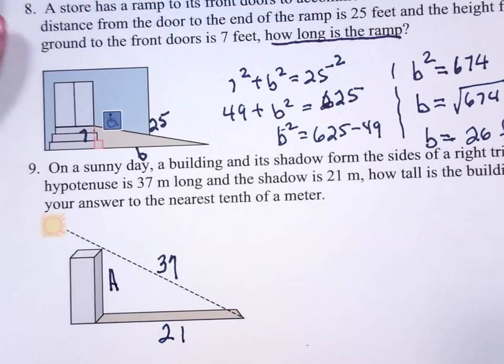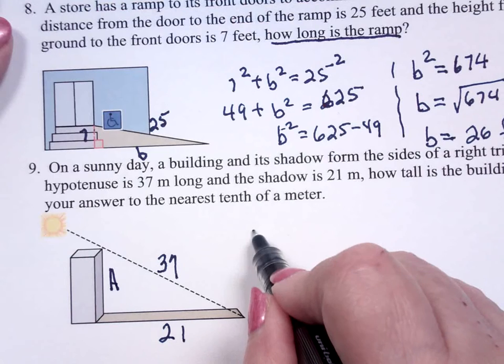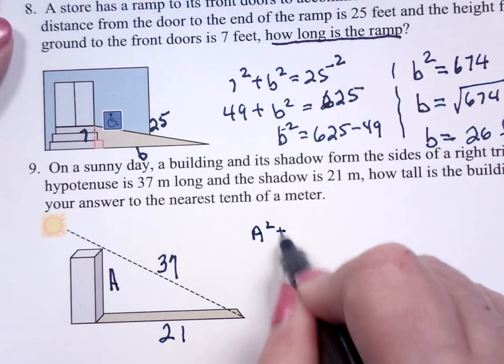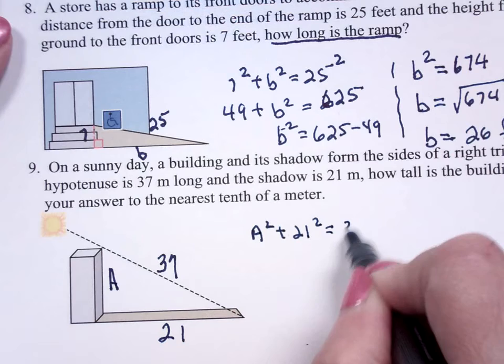So using the Pythagorean theorem, I know that a squared plus 21 squared equals 37 squared.